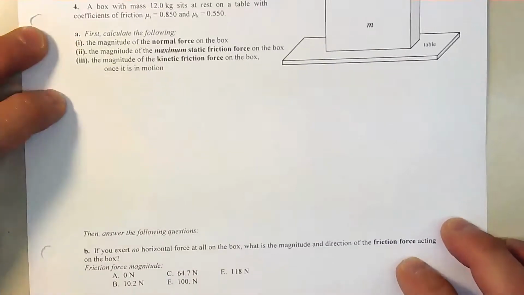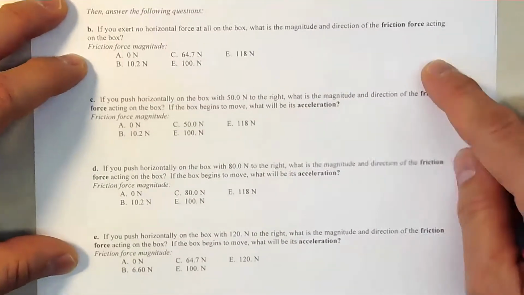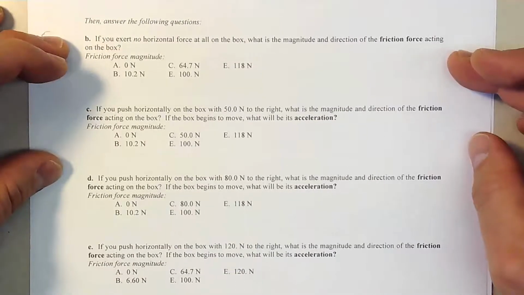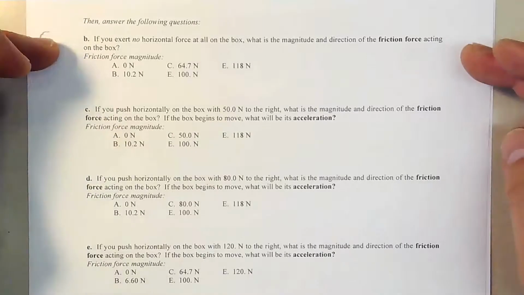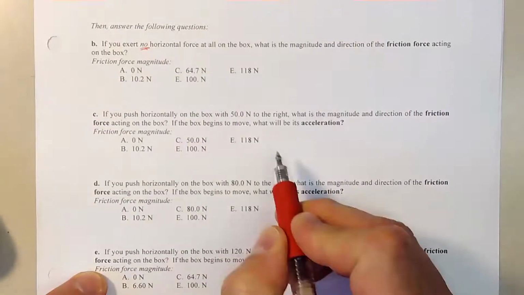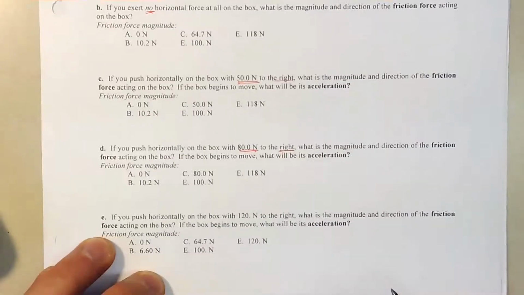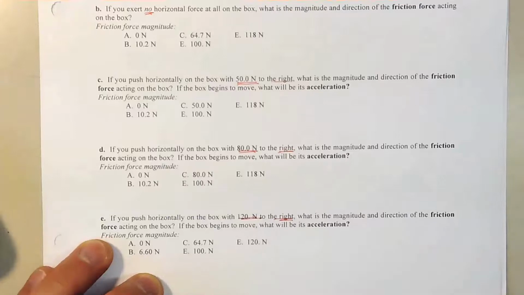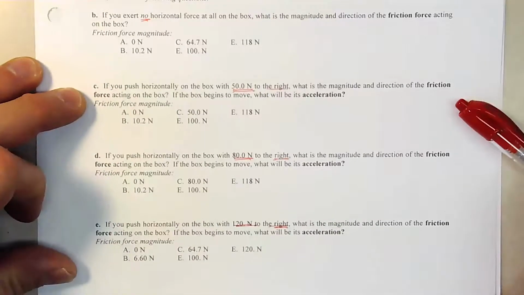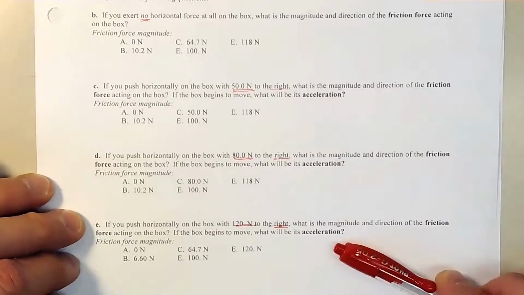And if we look ahead at what the questions actually ask down below, you're given a series of situations where you, as a person, can exert some amount of external horizontal force on the box. Initially, you exert no horizontal force, and then you exert a force of 50 newtons to the right, and then 80 newtons to the right, so you push harder and harder, and then finally 120 newtons to the right. At each of those cases, I then ask, how big is the friction force that arises in response? And what will be the motion, specifically the acceleration of the box, as a result?